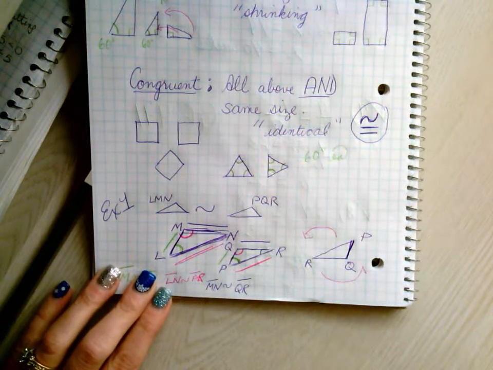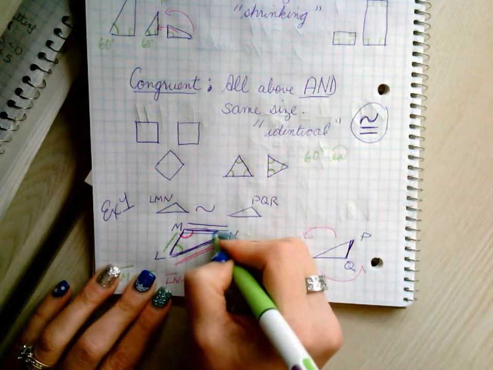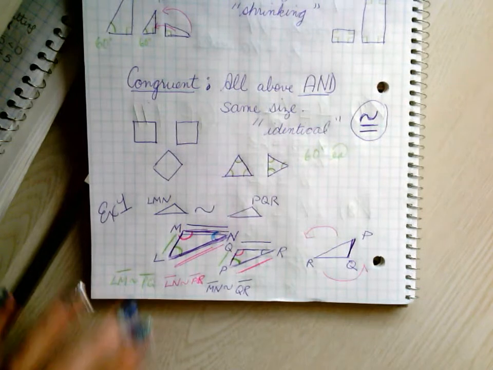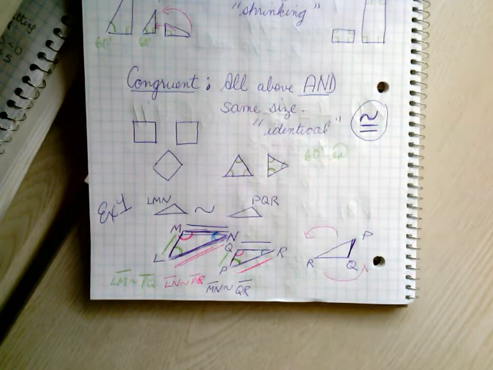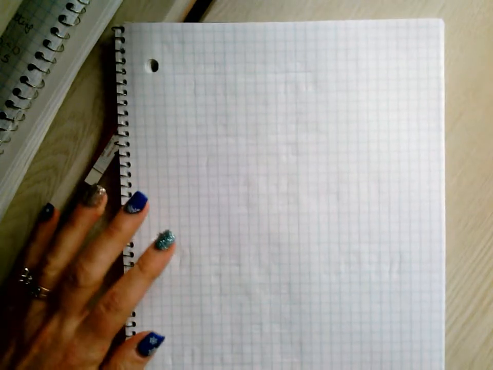What would you say? N. Okay? I like using different colors because I feel like it helps. All right. This way of describing stuff works with quadrilaterals, rectangles, triangles, doesn't matter. As long as it is a polygon.